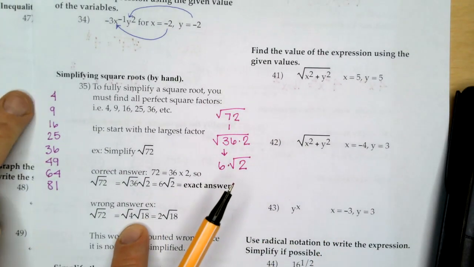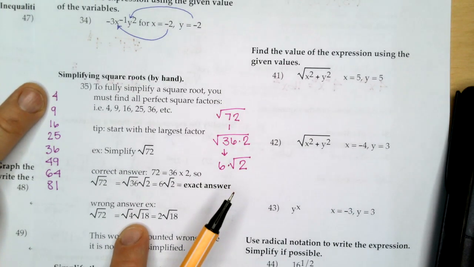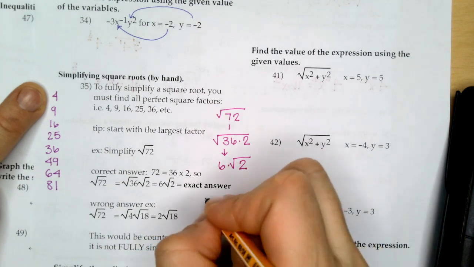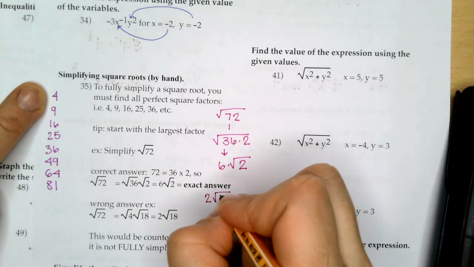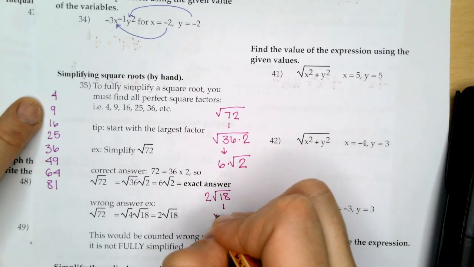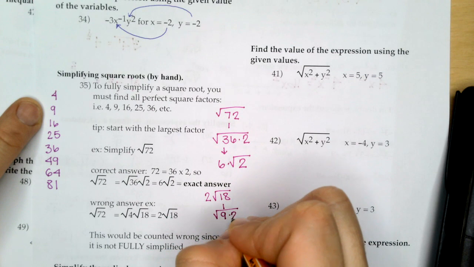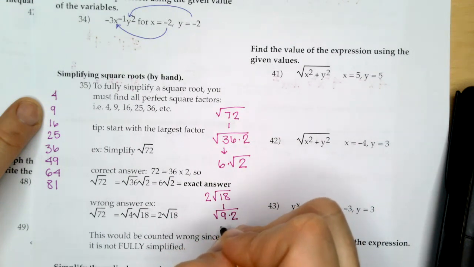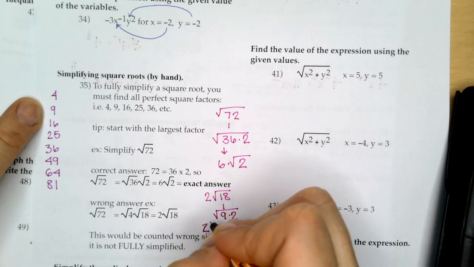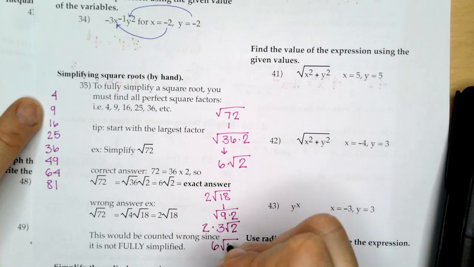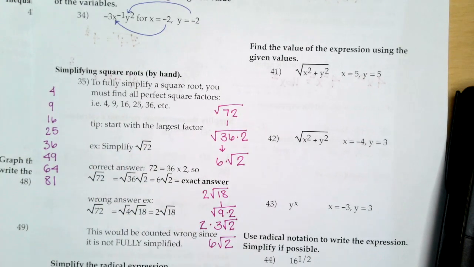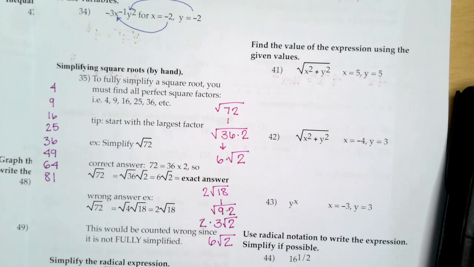You can try to start at the beginning, the other side of the list. 4 is a perfect square, so that becomes 2 times the square root of 18, but the problem is that 18 still contains the perfect square of 9, so the 18 is going to become 9 times 2, the square root of 9 becomes a 3. That's still a 2, and that 3 has to be multiplied by that 2, so you still get the 6 square root 2. So you can go from smaller number to bigger number. You just might add an extra step of doing it again.